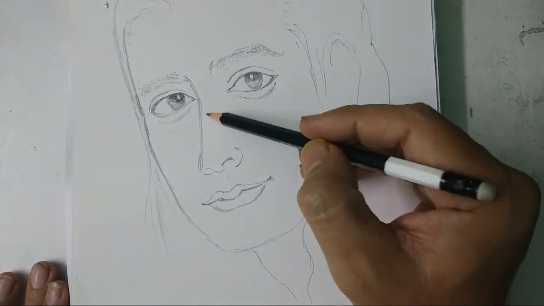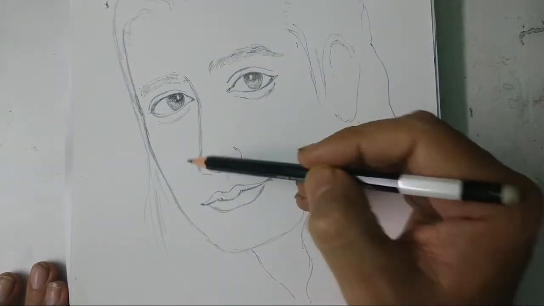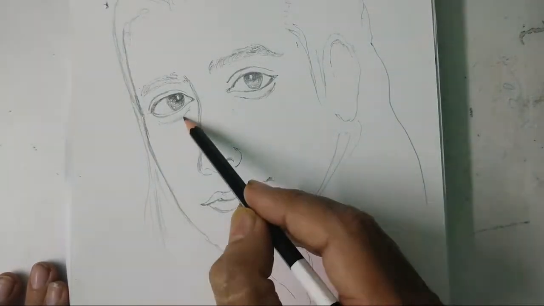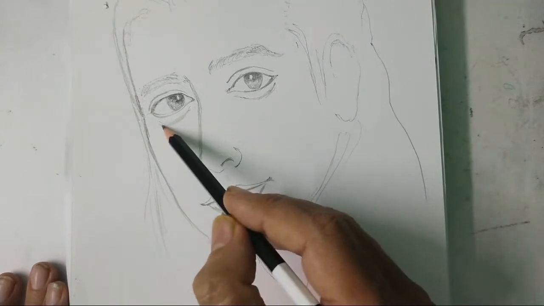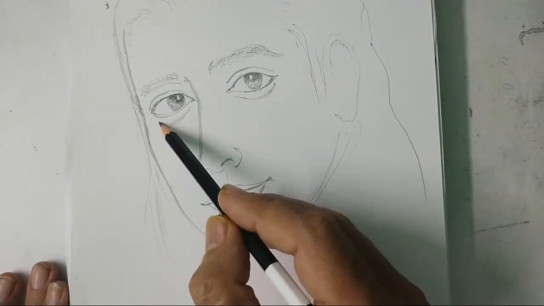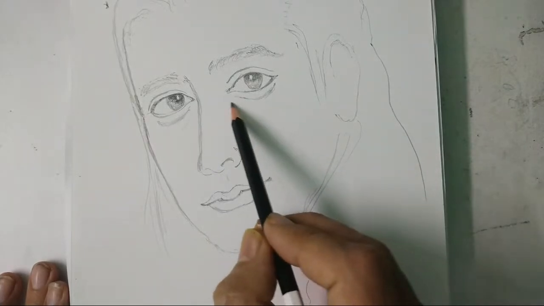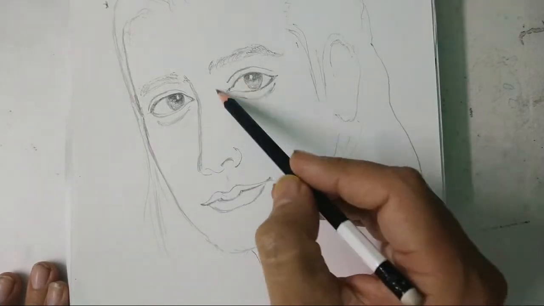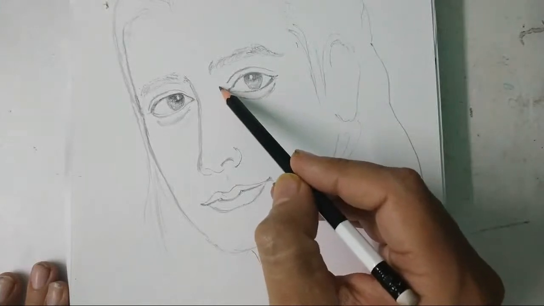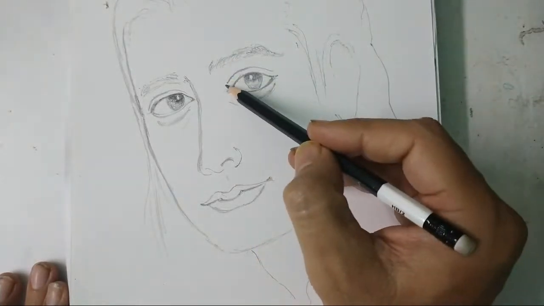There is no use of grid here. It is freehand drawing. So when you are sketching, try to sketch with freehand. If you do that, you will never face problem in making any drawing of any size.